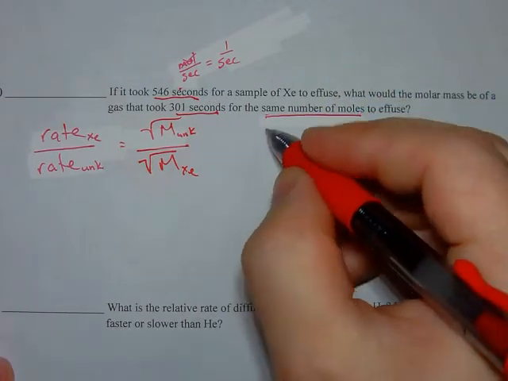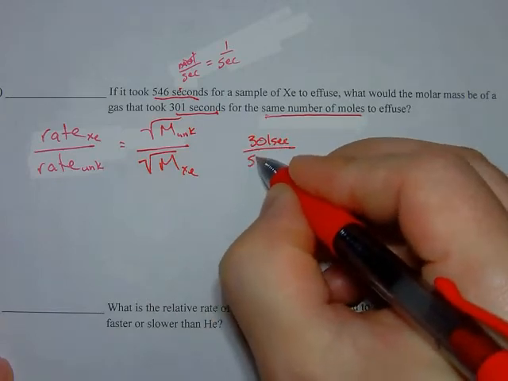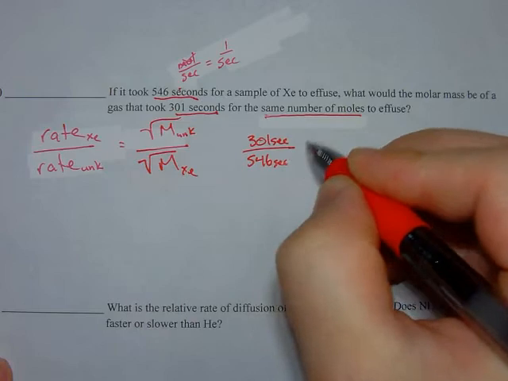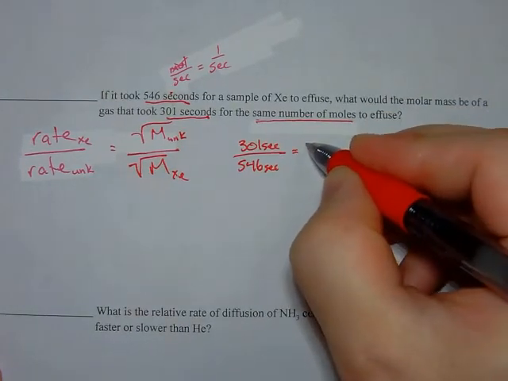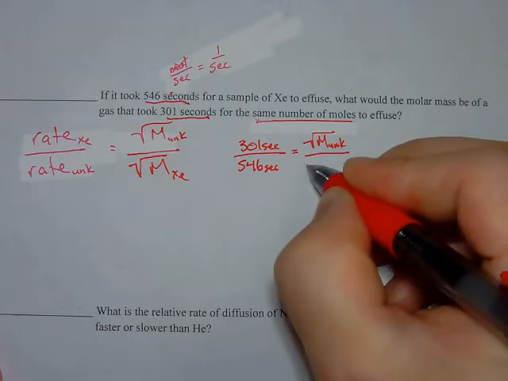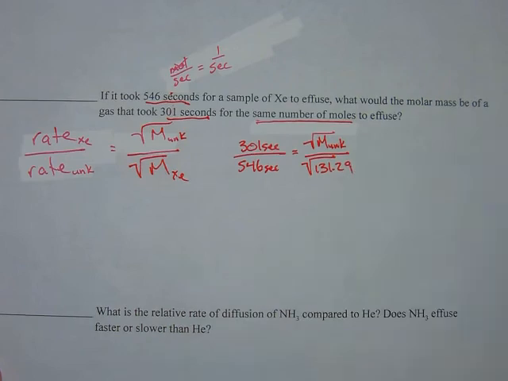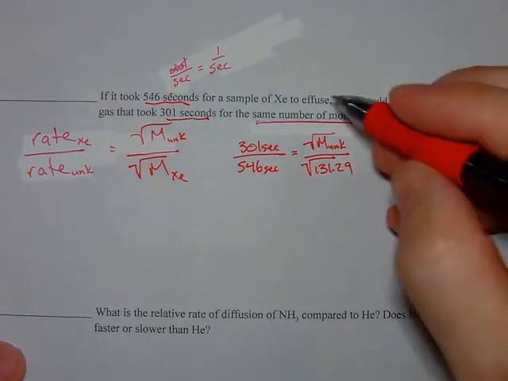So functionally, I'm going to go 301 seconds over 546 seconds is equal to the square root of the molar mass of this unknown divided by the molar mass of xenon, which is 131.29. Check the periodic table if you don't believe me.